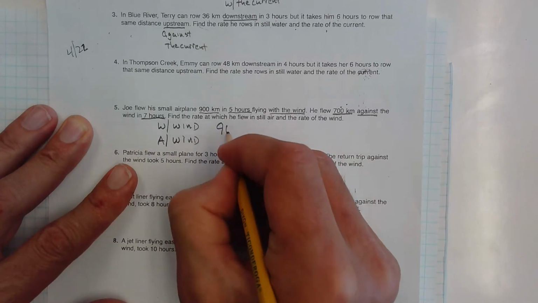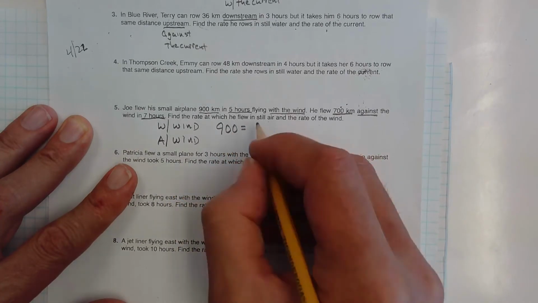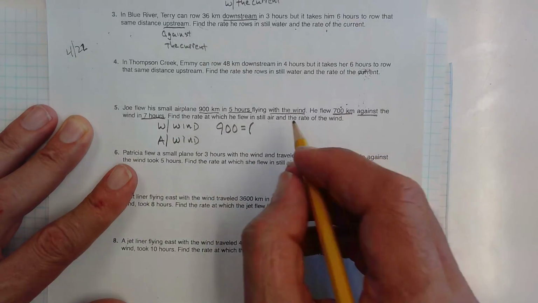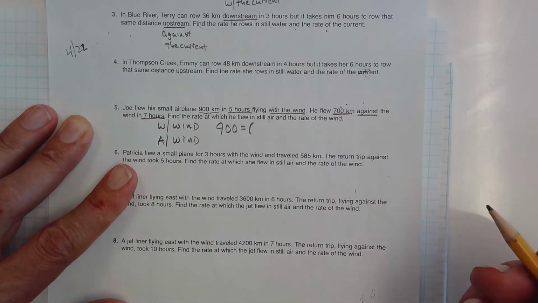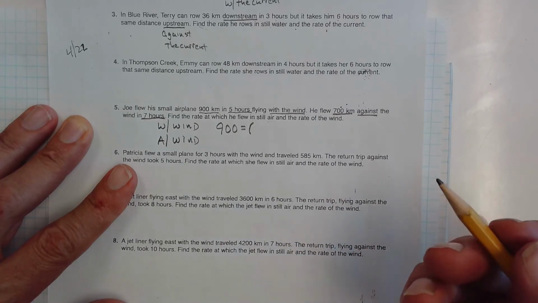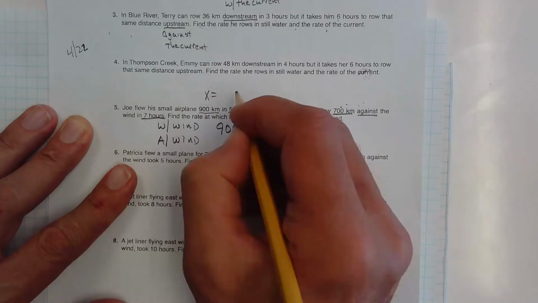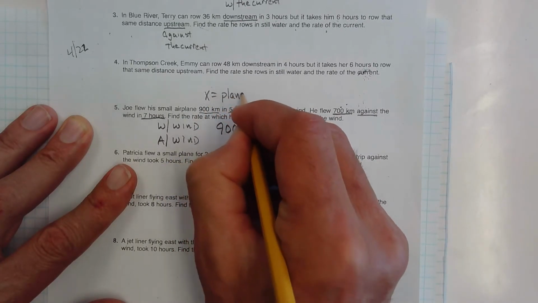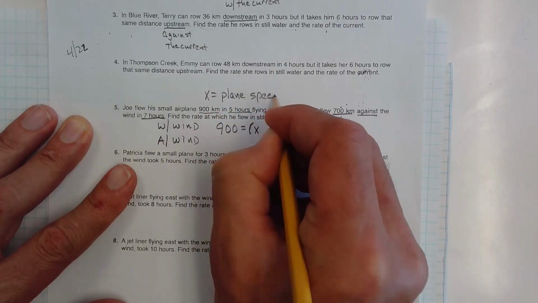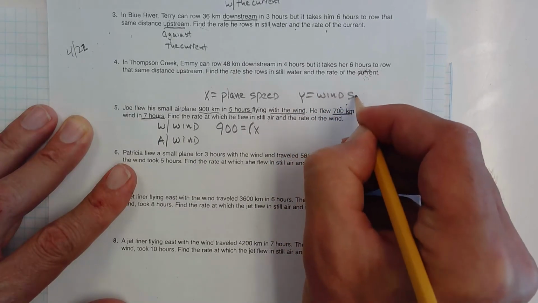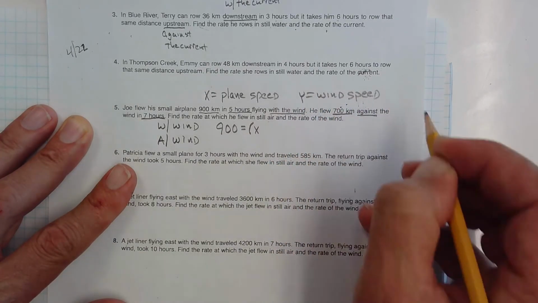So distance equals, now this one's going to be the same type of setup, except we have a different scenario. We're not dealing with water and rowing, we're dealing with the plane speed and wind. So x is going to equal plane speed, and y is going to equal wind speed.